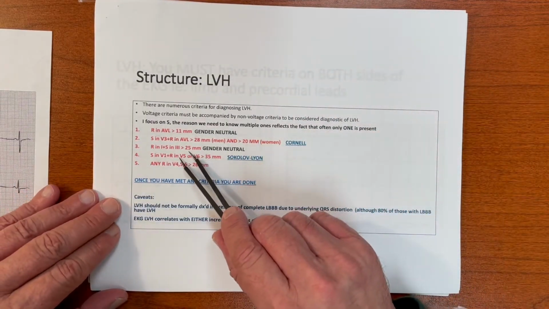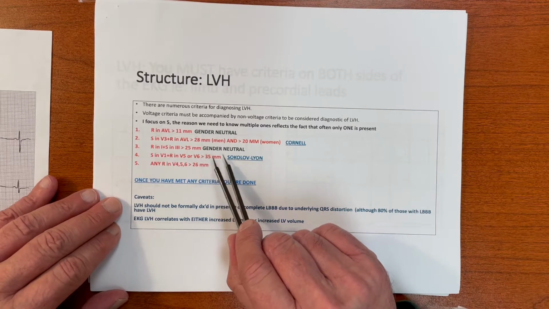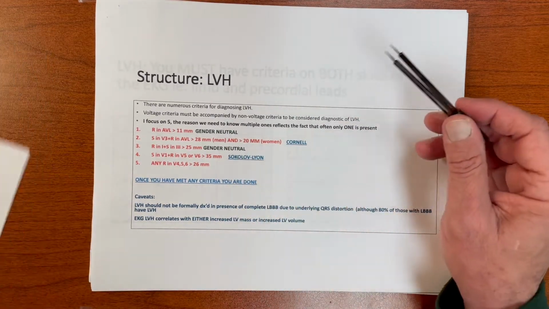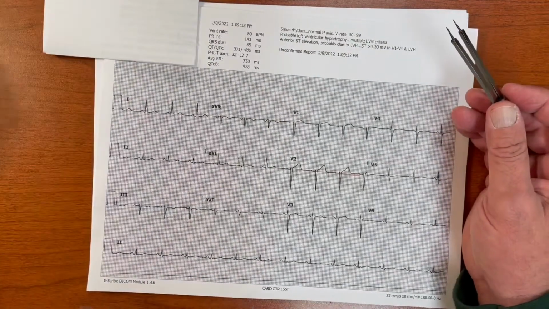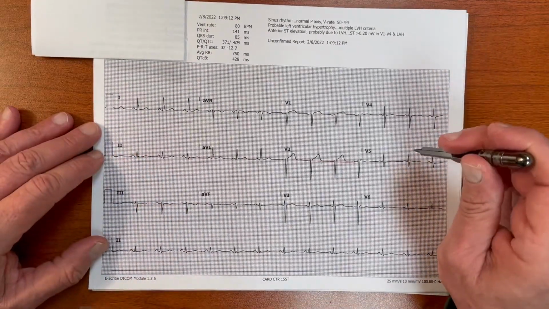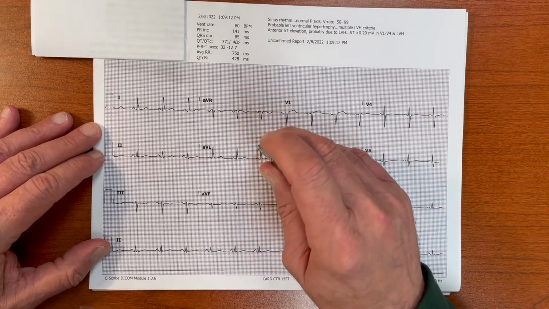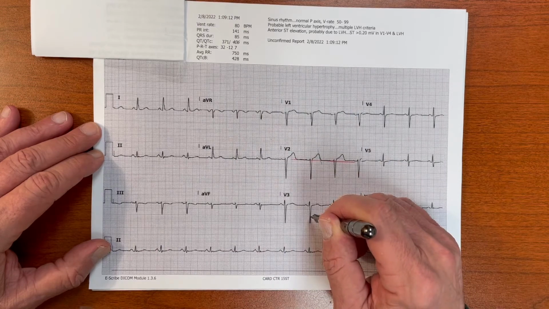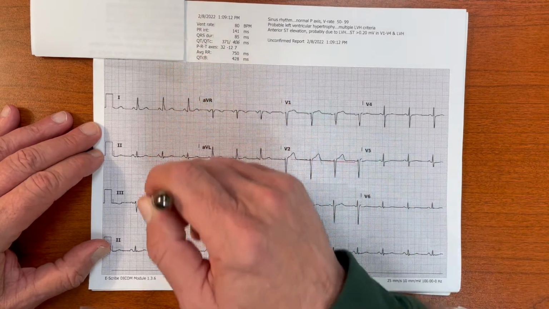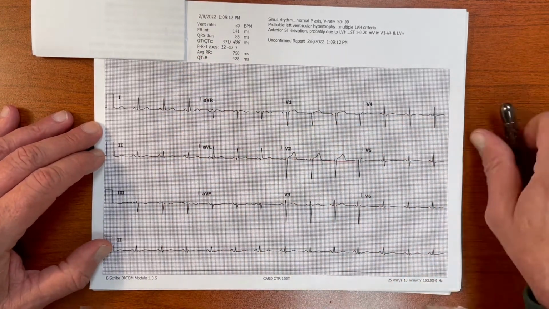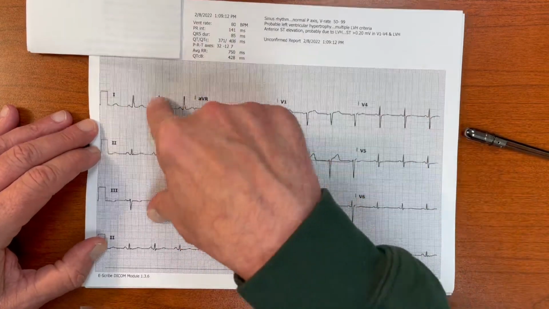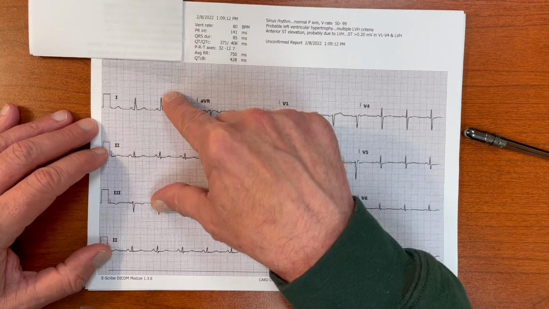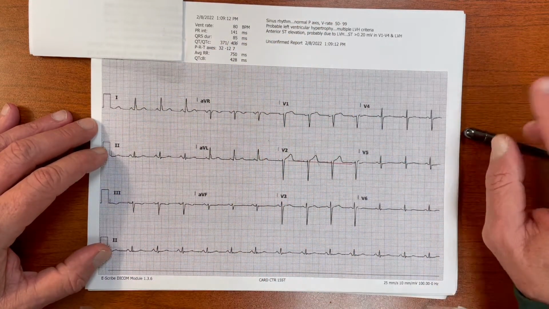And if they're greater than 25 millimeters, gender neutral, you have LVH criteria. Okay, so this is the way it swings for the limb leads in LVH. My eyes go here, then R wave here, plus S wave here. If that doesn't get it, then I go R wave and S wave. Boom, I go here, here, and here. Here, here, here. Okay, if I don't make that, then I have to move to the precordial leads.